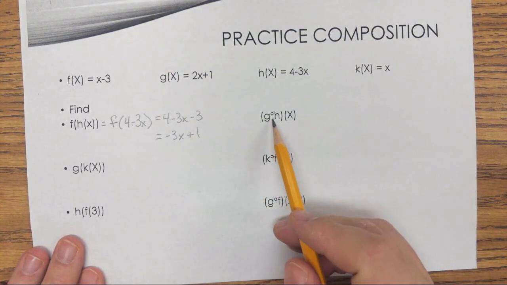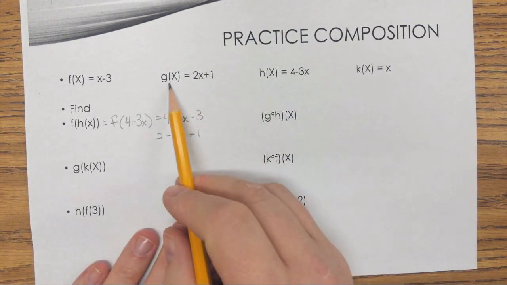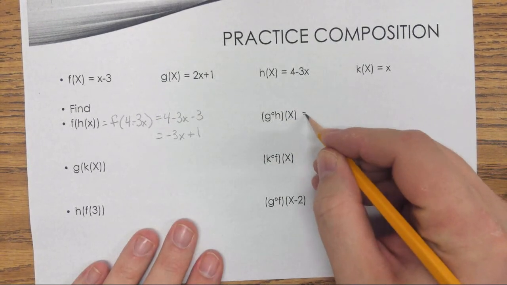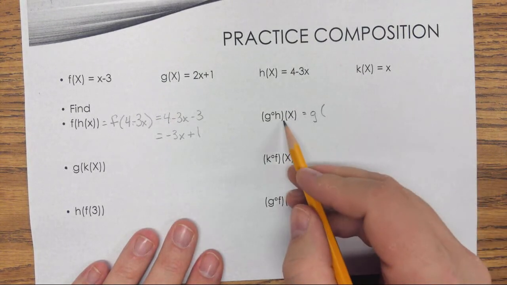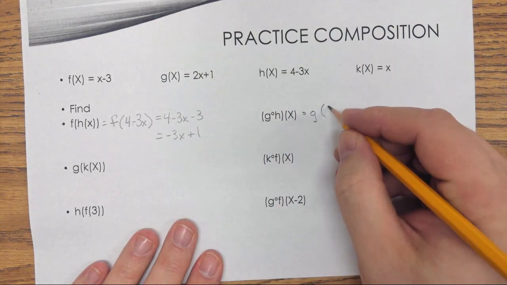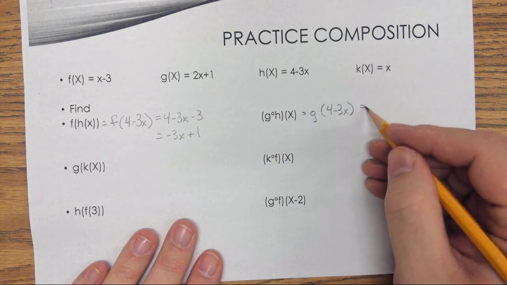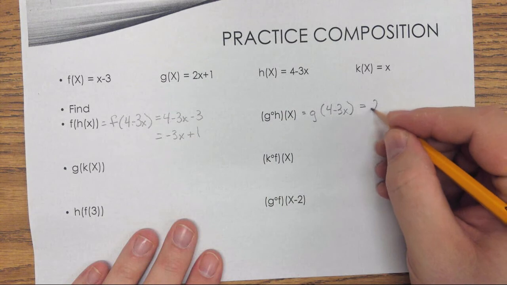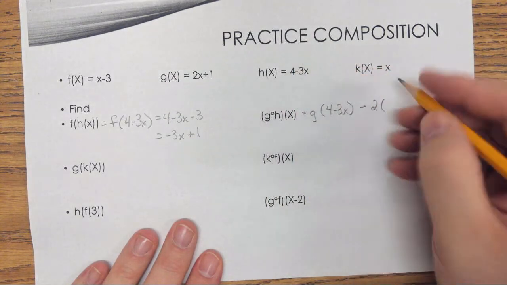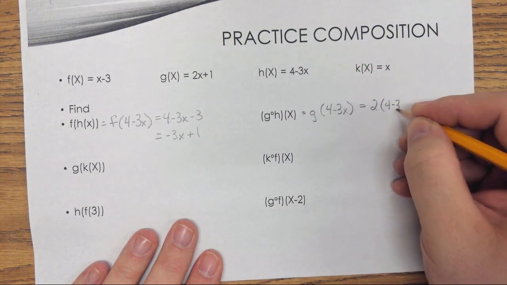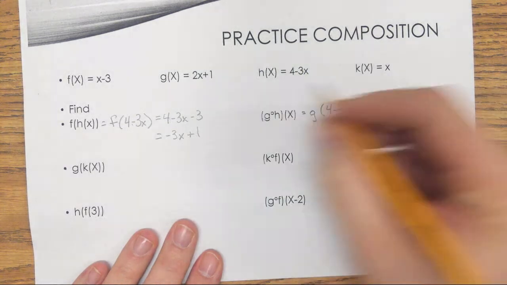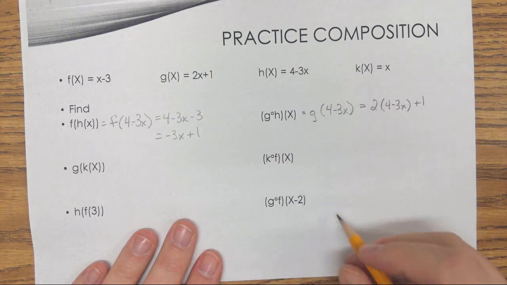Let's look at g of h of x. So here's g of x. So I'm going to do g of h of x, which is this, 4 minus 3x. So for the g, I've got a 2. Then where my x is, I'm going to plug the 4 minus 3x in. Then plus 1.